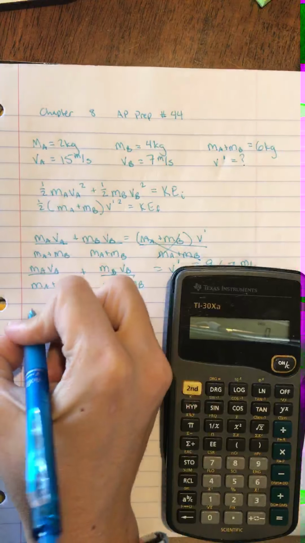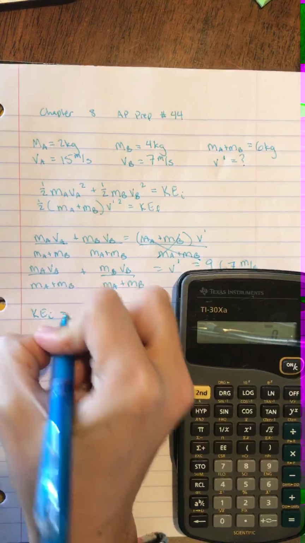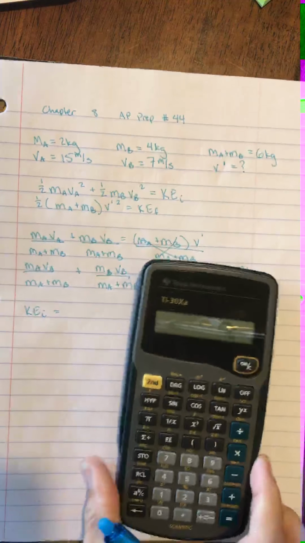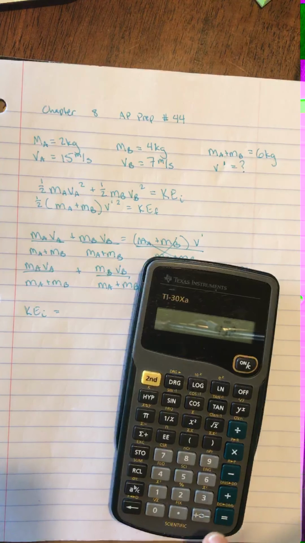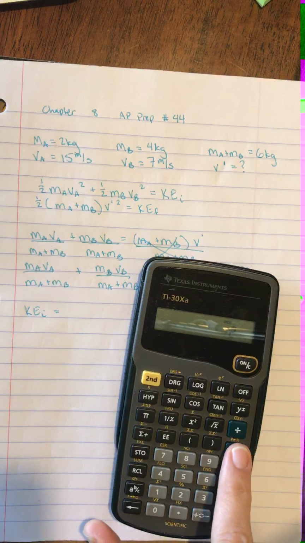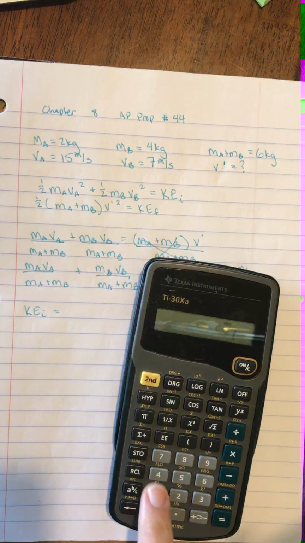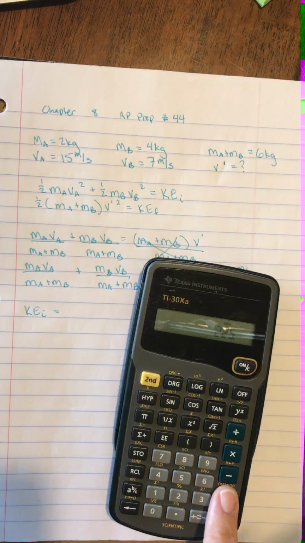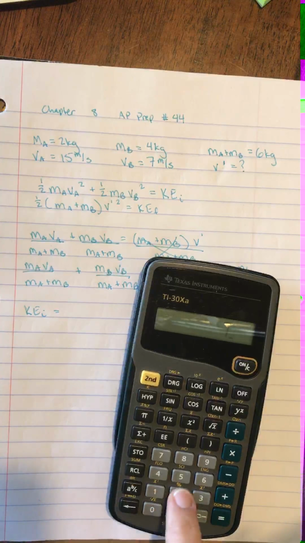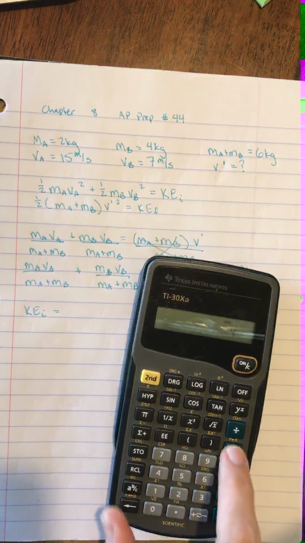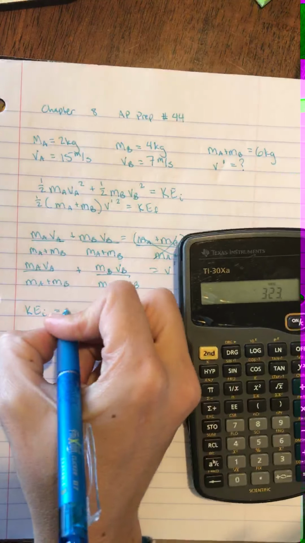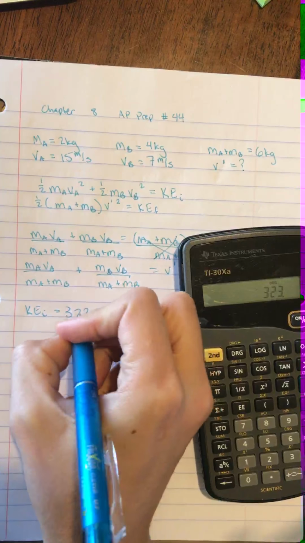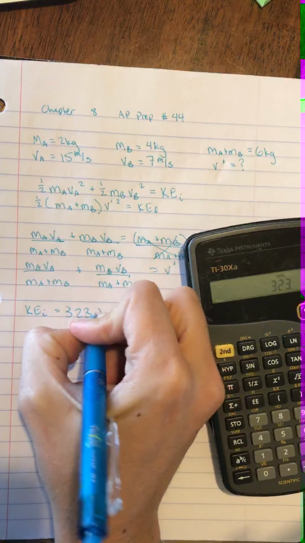So I will start with my initial kinetic energy, which is going to be 1/2 times 2 times 15 squared plus 1/2 times 4 times 7 squared, which equals 323 joules.